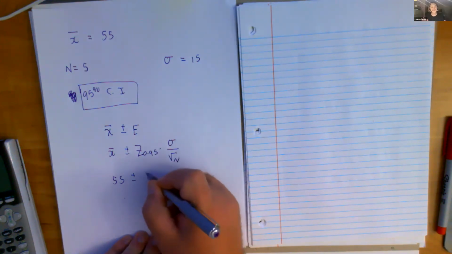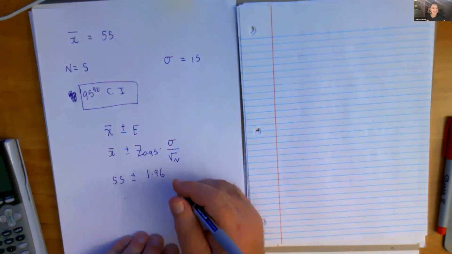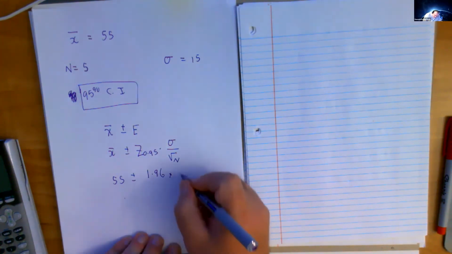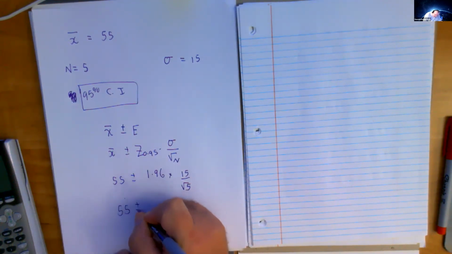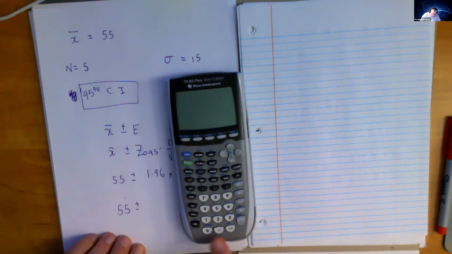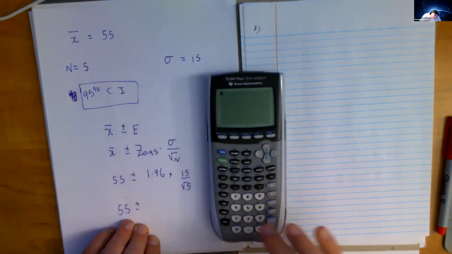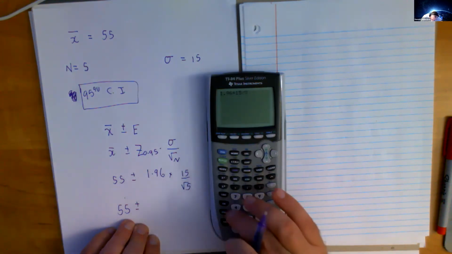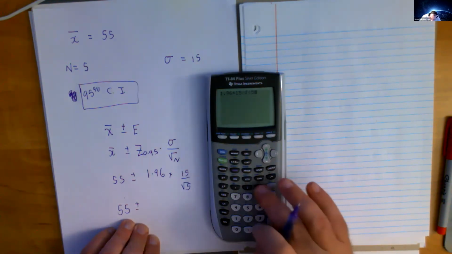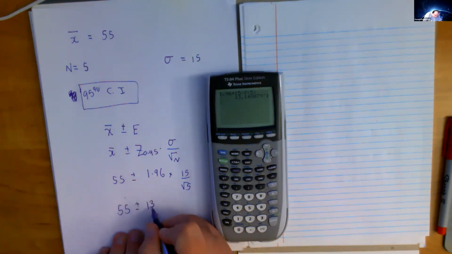Who uses? 1.96. Is that just you got a good memory or you wrote it down and it's in front of you? I wrote it down. That's okay. That would be sensible. So 15 over the square root of 5. So that's going to be 55, give or take. Time for the calculator here. I guess I could do it this way. You can see it, right? Clear this out the way. So 1.96 times 15 divided by the square root of 5 looks like 13. Ooh, not good. Let's call it 13.1.